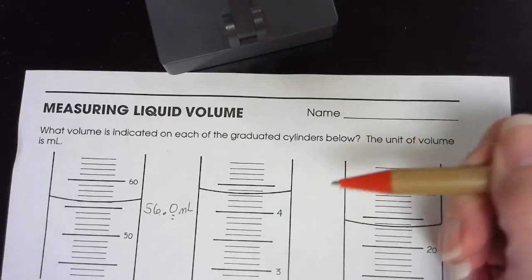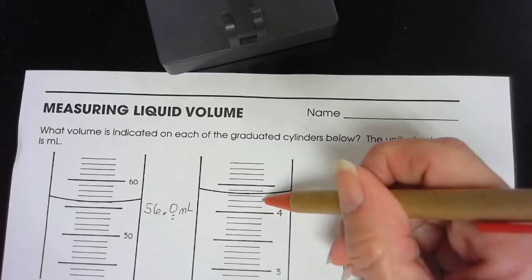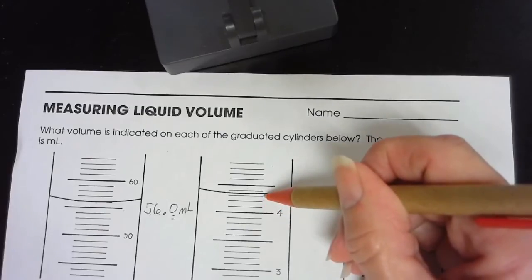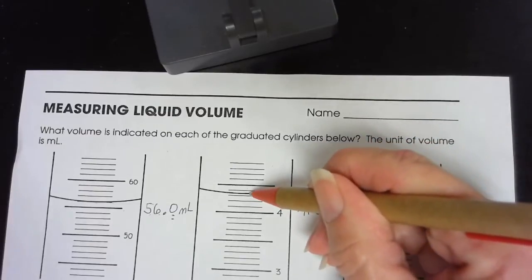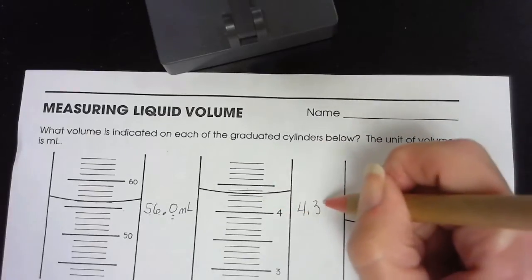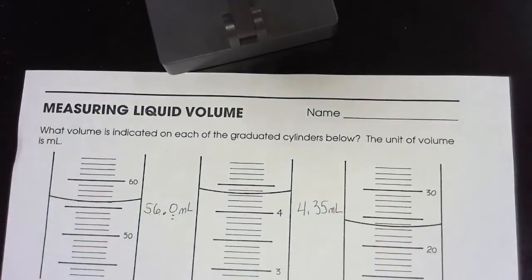Okay, so this one, the increments between 3 and 4 are going to be 0.1. So this is going to be 4.1, 4.2, 4.3. And I'm going to estimate that that is halfway between here. So I'm going to report that number as 4.35 milliliters.